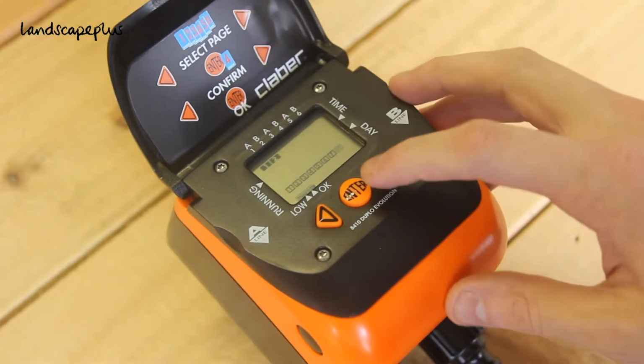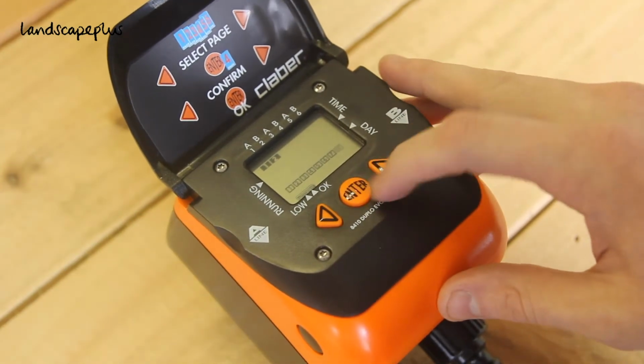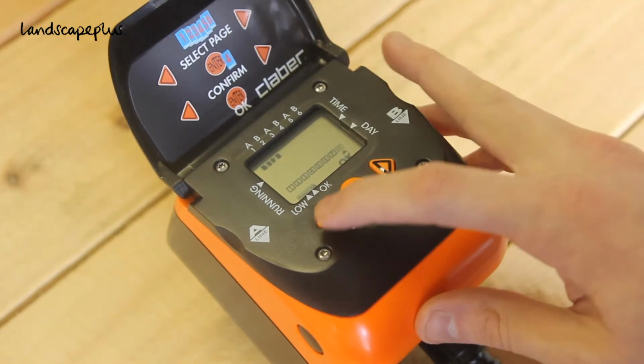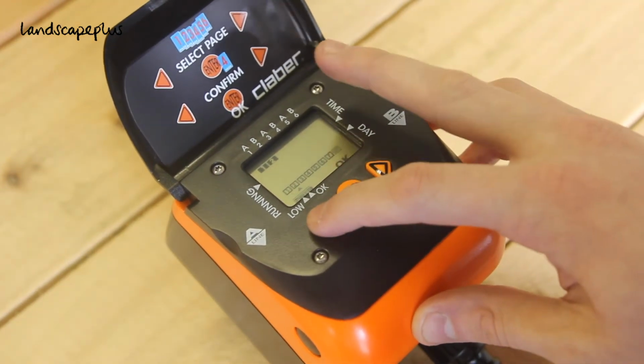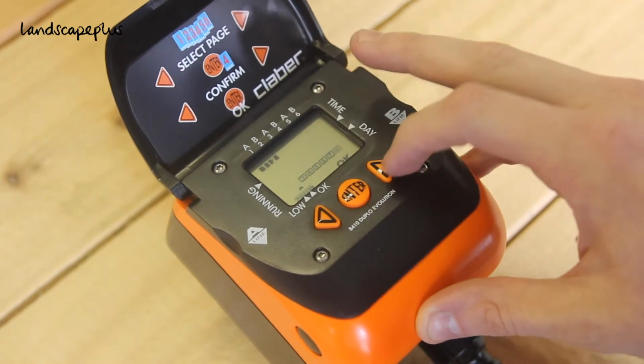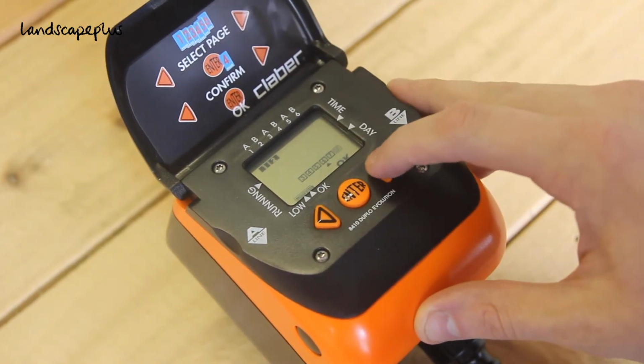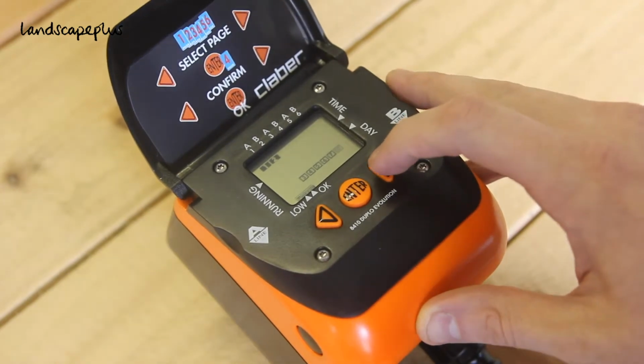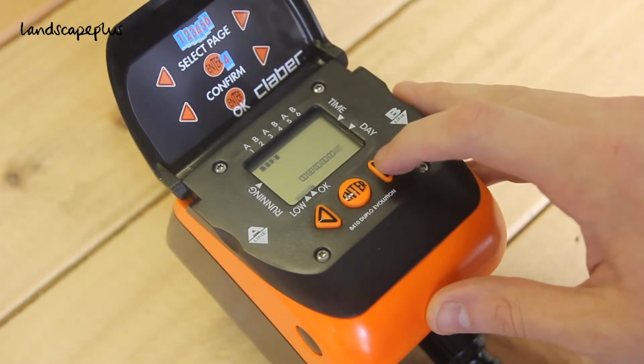Once through to this screen, this is the days of the week that you want the irrigation to come on for. So for example, if you didn't want a Monday and Tuesday, you'd click enter into it, go to the 1st and 2nd, click enter onto those to remove those, then back to exit and enter again. This now means your irrigation will be on from a Wednesday to a Sunday and not the Monday and Tuesday.